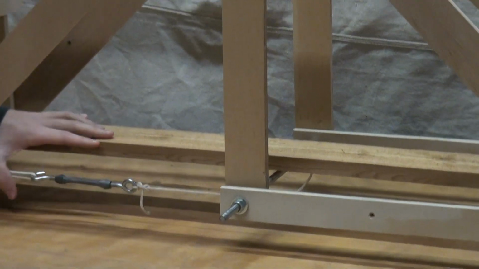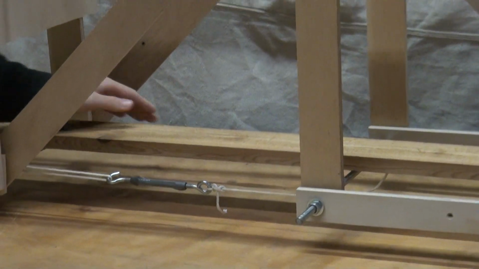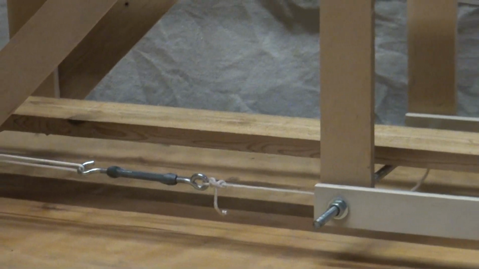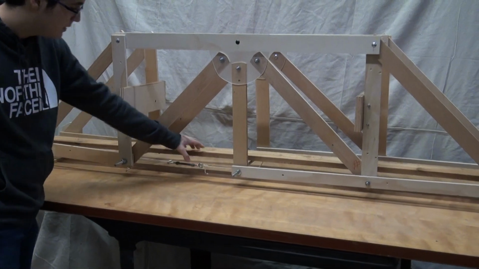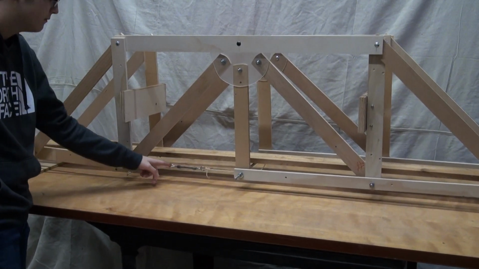So the two of them together are 100 pounds, which means each one is 50. So in total, when we apply a 150 pound load to the deck up here, that means that only 50 pounds are going through this line. Exactly. Okay.